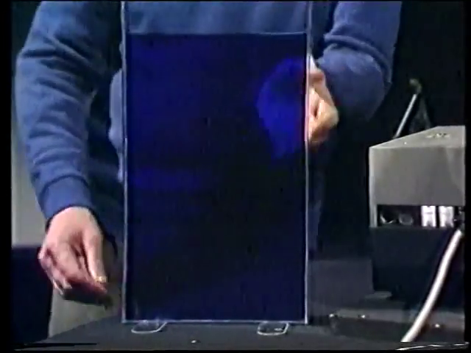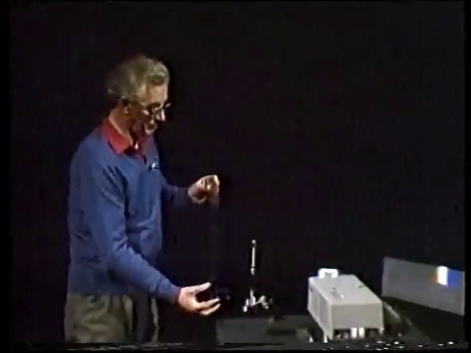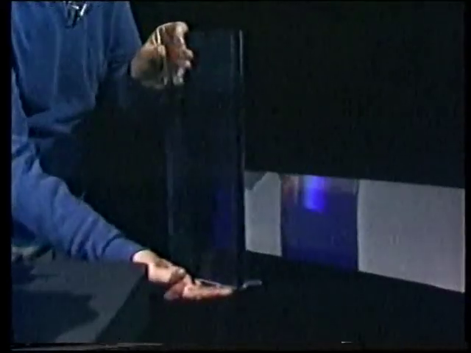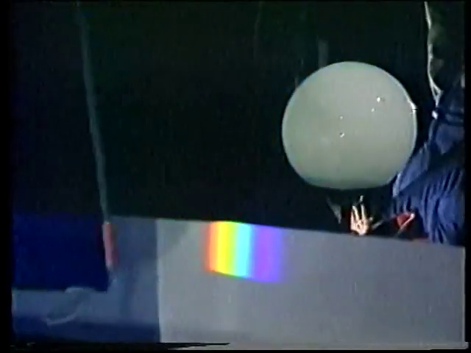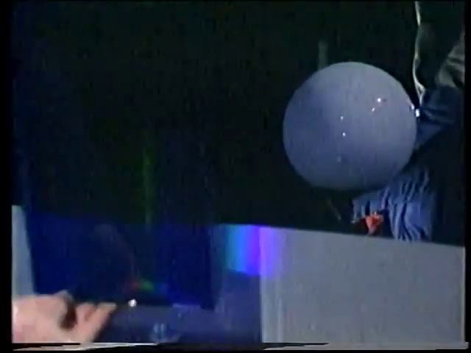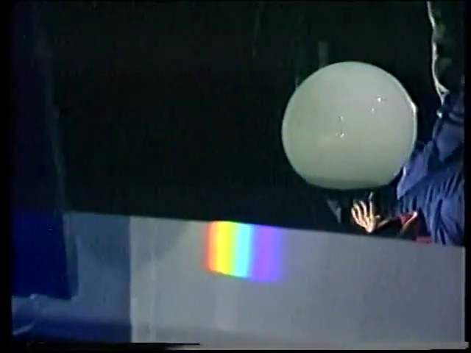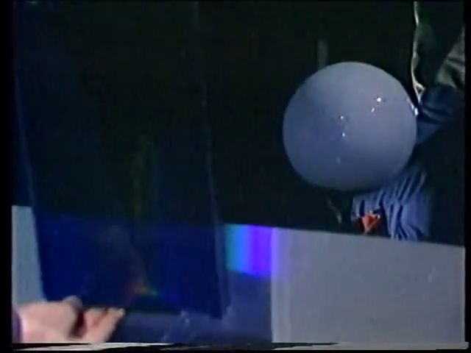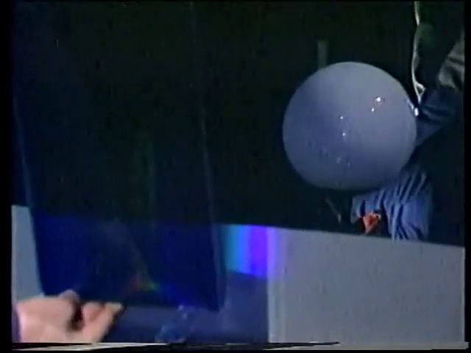Well, you can see the answer if I put it in the spectrum. You can see, I think, that it absorbs most strongly in the red region of the spectrum. And the remaining colors, the greens and blues, pass on, and so the bowl corresponds exactly with the color of the dye.